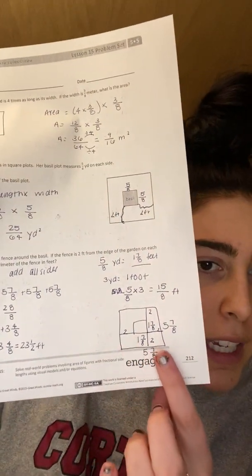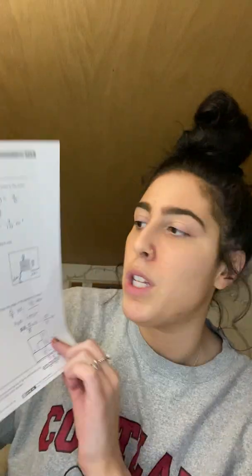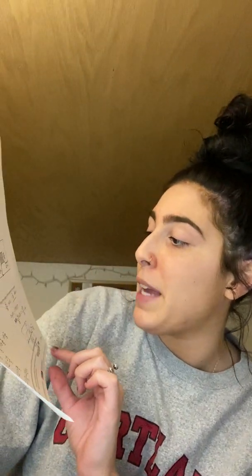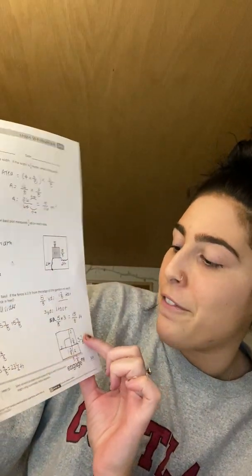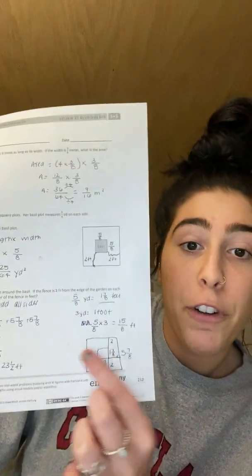So that just means you take every single side of the square, you add them all up, or whatever shape you're working with. Here we're working with squares. So for this part, I drew out another thing here, since it said that it was 2 feet from the edge of the garden on each side. I did the math in there, and I got 5 7/8 for each side.